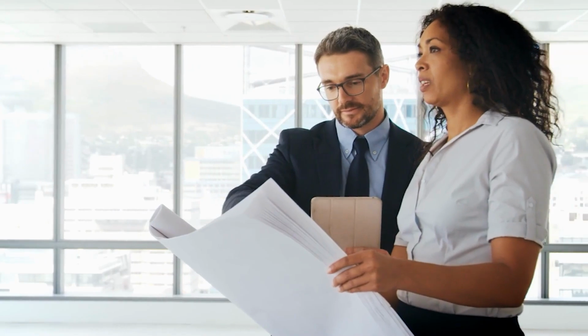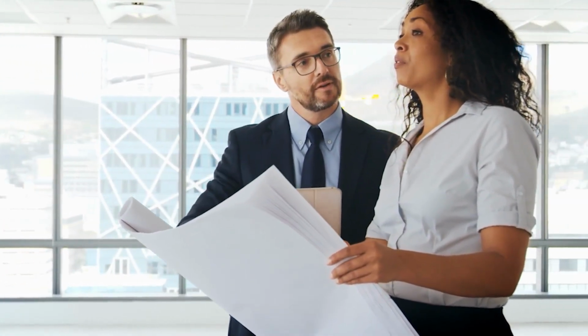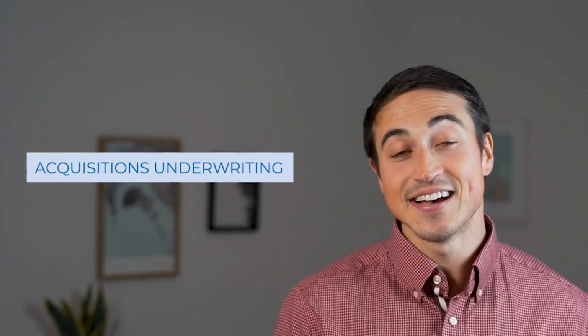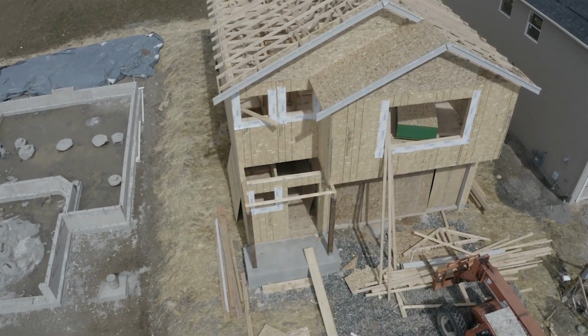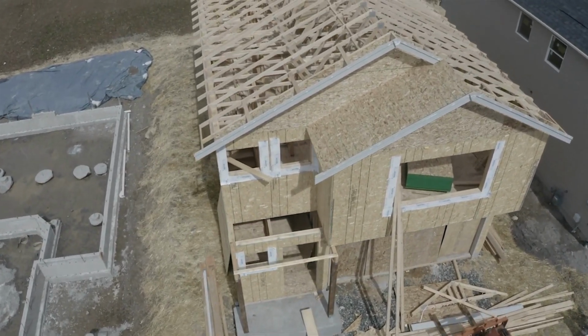An acquisitions analyst can have a bunch of different roles, but one of the most important responsibilities that an analyst is going to have is acquisitions underwriting, essentially using or building a pro forma financial model to value commercial real estate deals. But unlike residential real estate, the commercial real estate valuation process isn't just based on comparable sales, but instead, commercial properties are valued primarily based on the income they can generate, which has a lot of moving pieces.